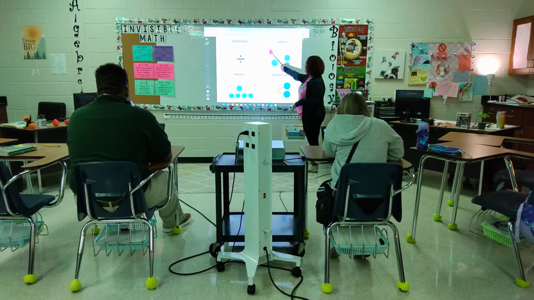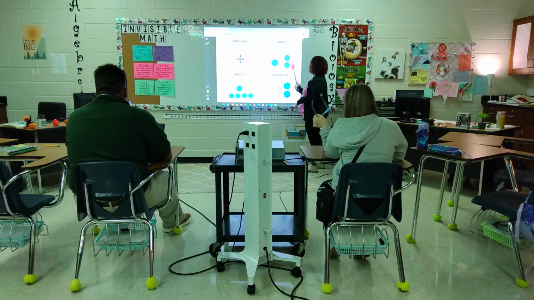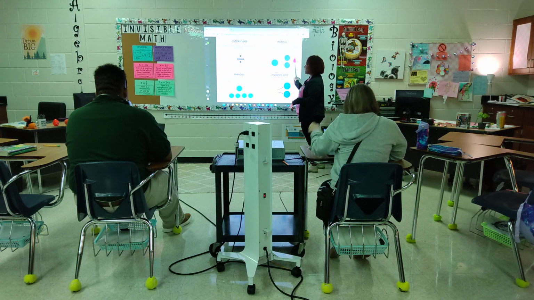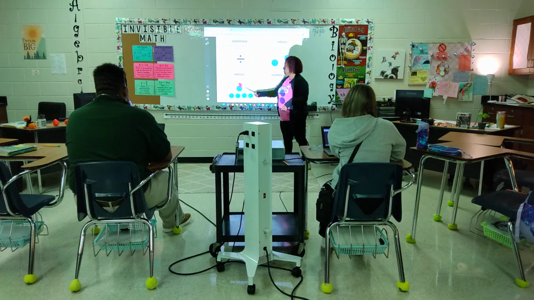Mitosis: the cell division that ends with 2 new cells that have the same set of chromosomes as the original cell. We talked about the mother cell, they divide, and in mitosis, they give us 2 identical daughter cells. Meiosis: cell division that ends with 4 new cells that have half the number of chromosomes as the original cell.